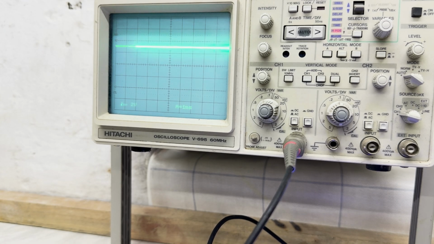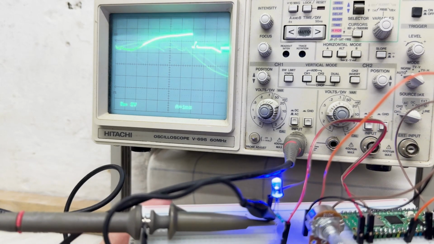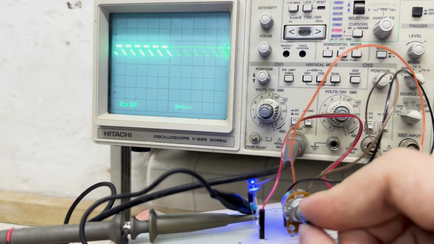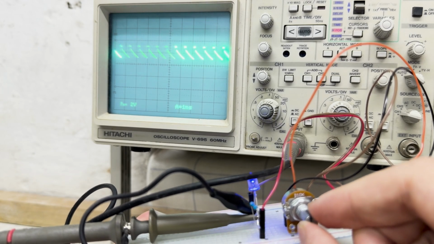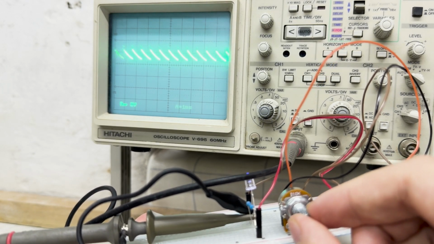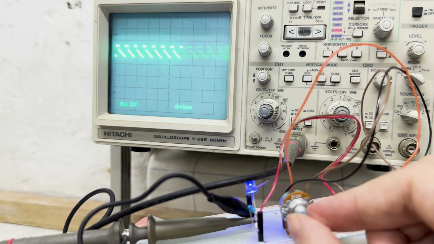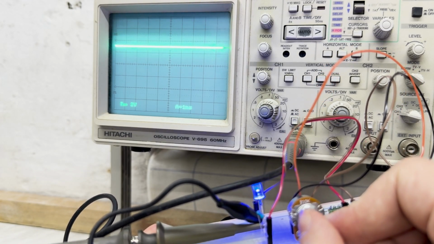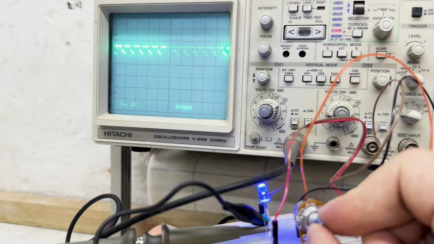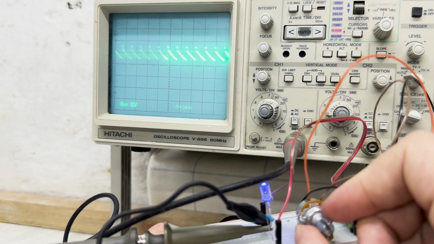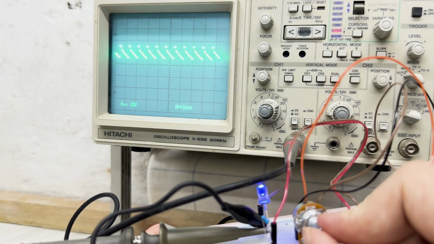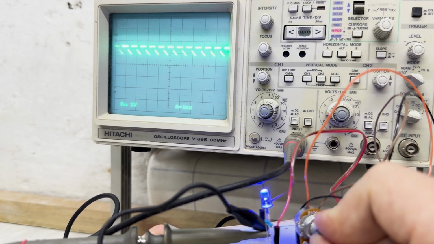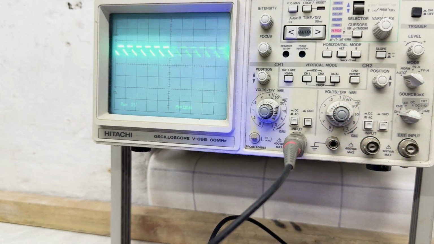If I turn the potentiometer now, okay, it's a bit unstable, but it's good enough. You can see that as I turn the potentiometer, the duty cycle decreases. As I turn it back, it goes increasing to 100% duty cycle. Down again, you can kind of visualize that. It's very important and a good skill in general to be able to visualize things. And this is a good tool to do it.